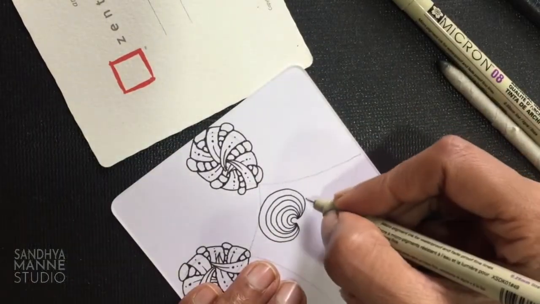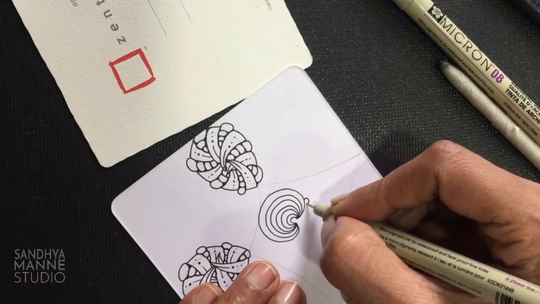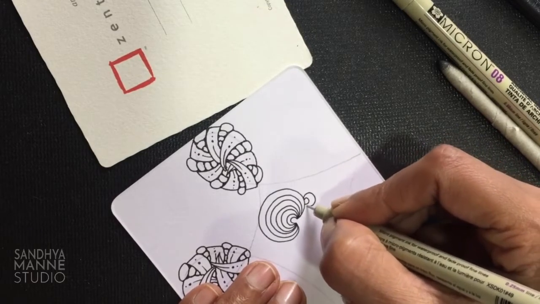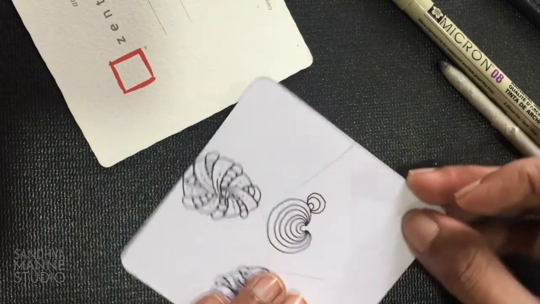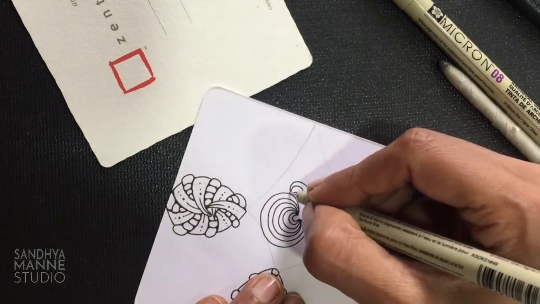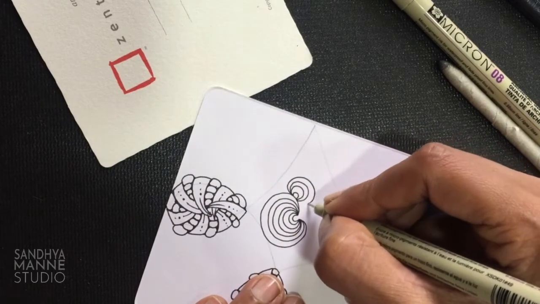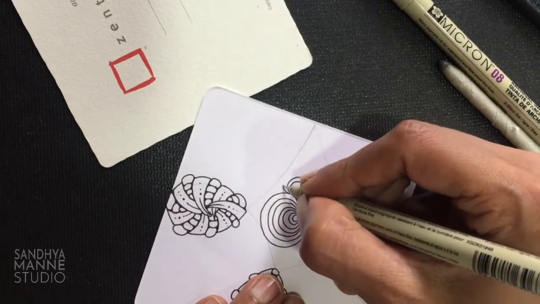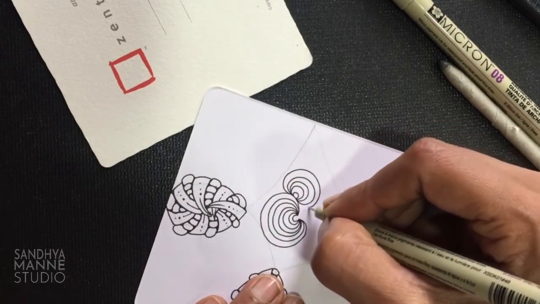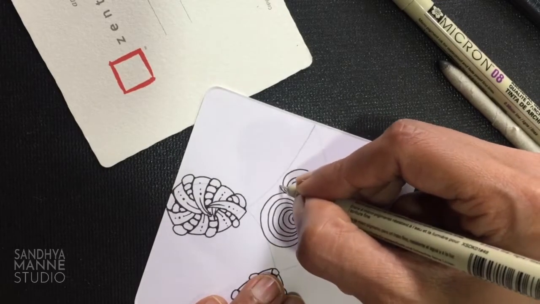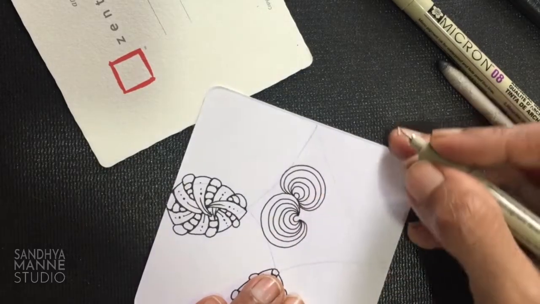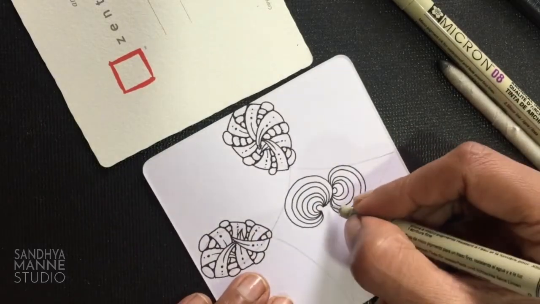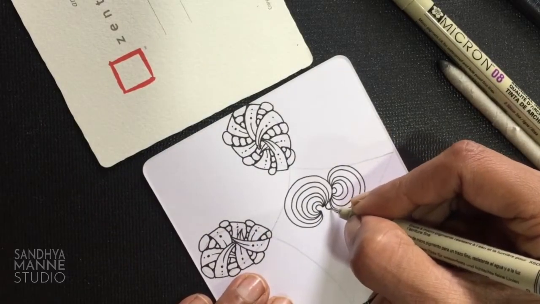We can place it wherever we want, and that's the fun part of Bunzo. It's a lovely organic tangle that kind of keeps growing, and you can kind of direct it whichever direction you want or whichever side you want, and it kind of works like that. Okay, so I'm going to start with my next one here.